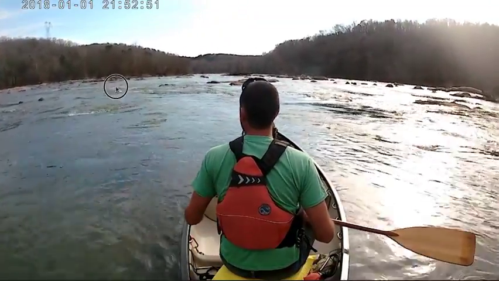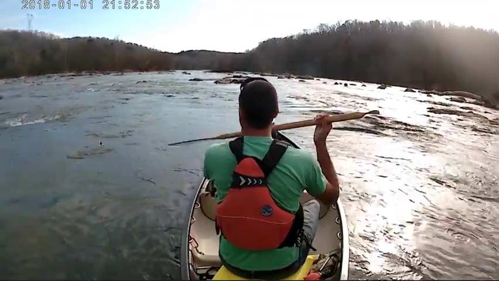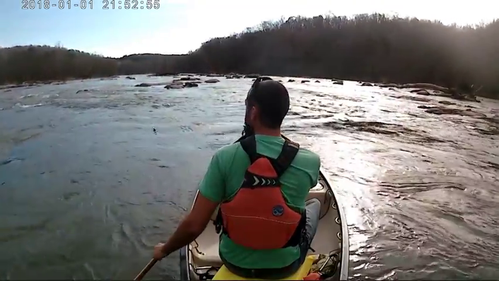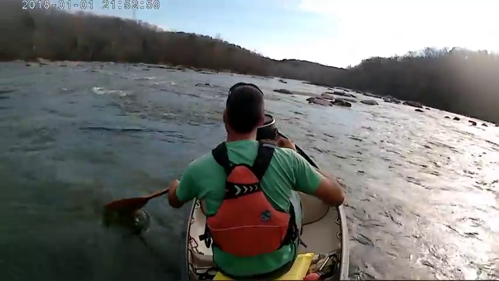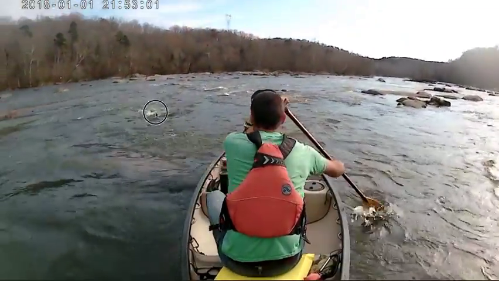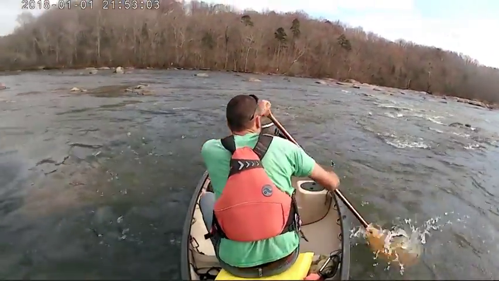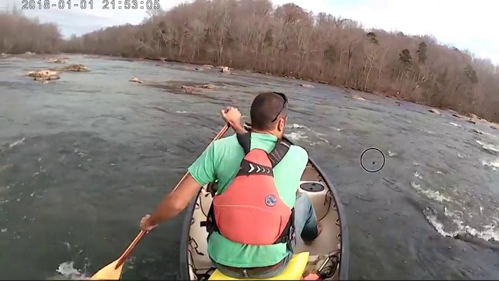There's a big current pushing this way, pushing this way. This is exactly what I'm talking about. Water is not always going down. It's going to the left, to the right, wherever. So I'm trying to figure out where the rocks are and avoid those rocks. Rocks here. Pushing for this current, it looks like.